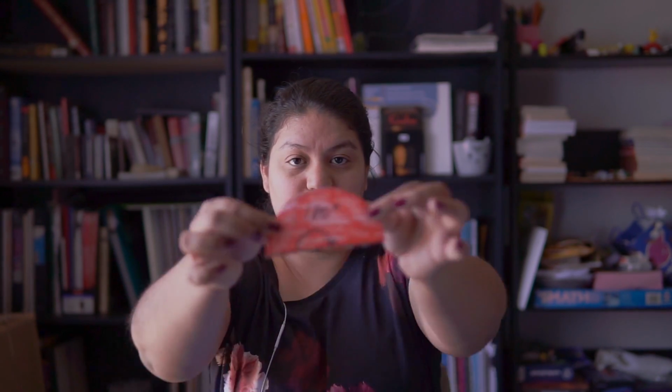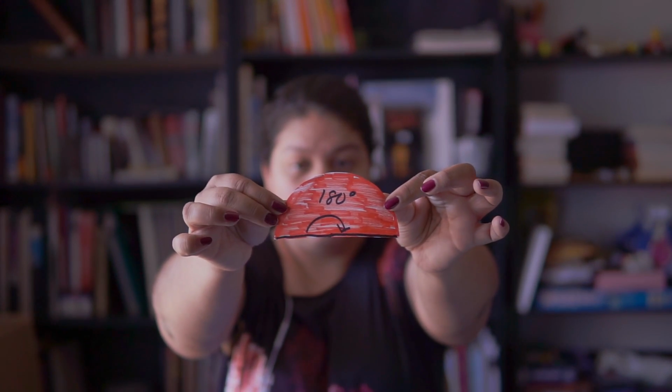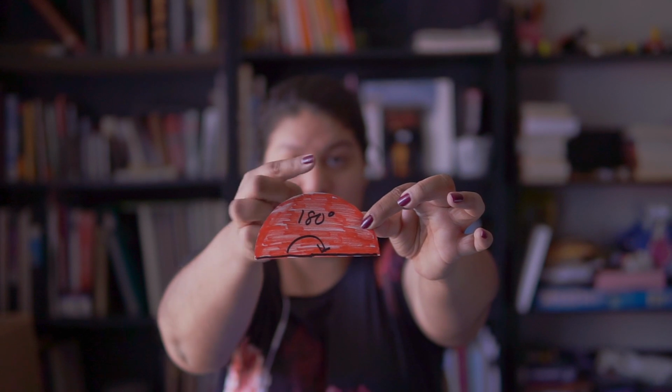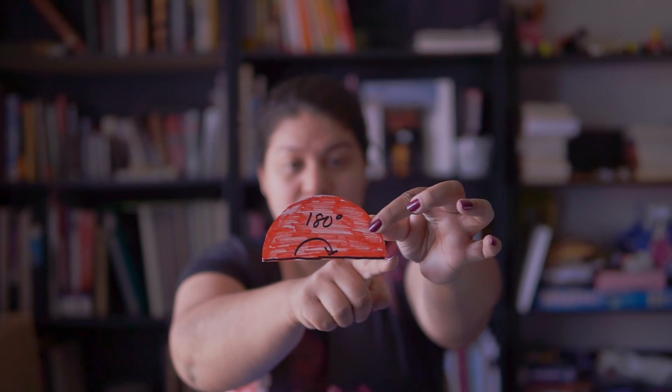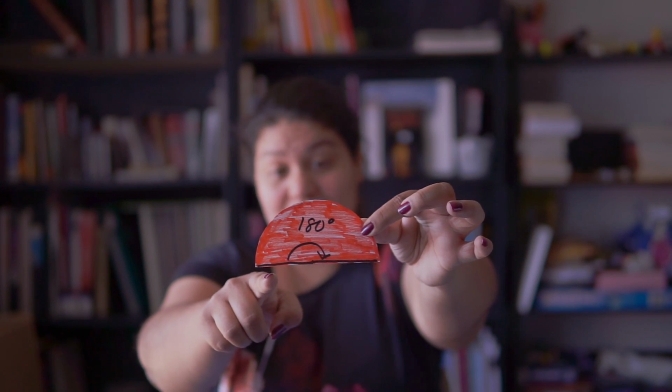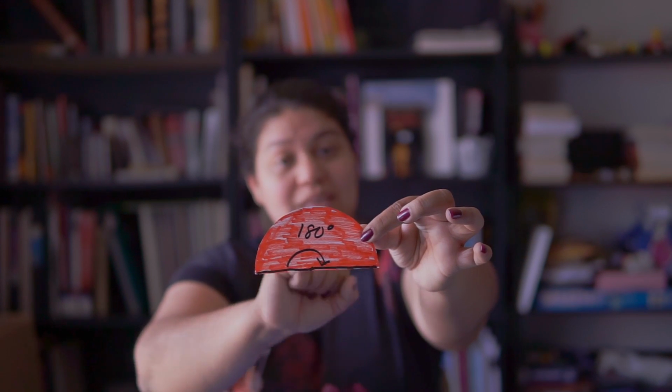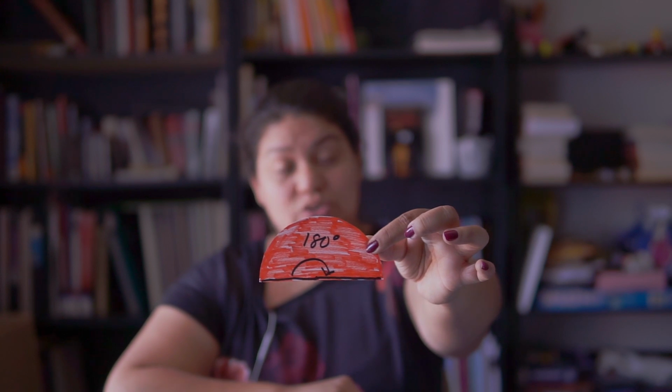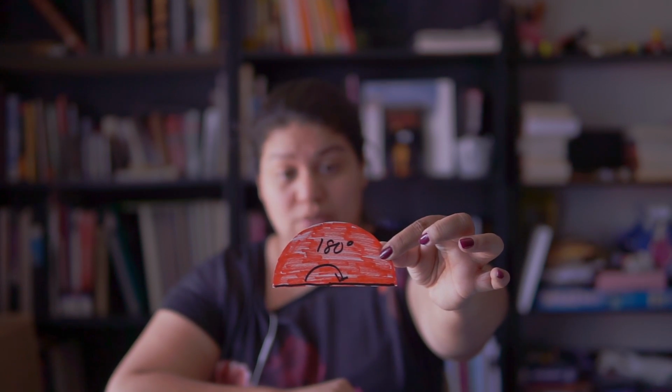So I'm going to show you. So here is half of my circle. What I mean is, from this corner here all the way to this side, this flat line is not just a line, it's an open angle. This measures 180 degrees. It is half of a circle.